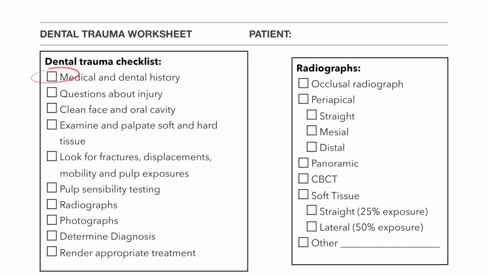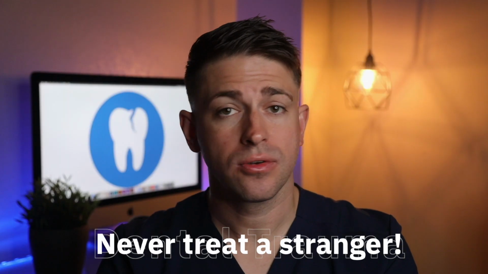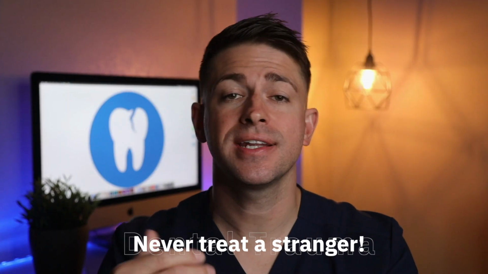Step 1, go over the patient's medical and dental history. Never treat a stranger. We want to know the patient's medical condition and explore how it could impact the dental treatment. Use your medical history form or questionnaire for this step and discuss any pertinent positive findings with the patient. In an emergency situation like this, most things would not be a real contraindication to treatment.